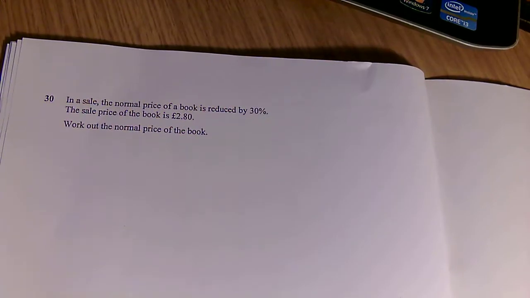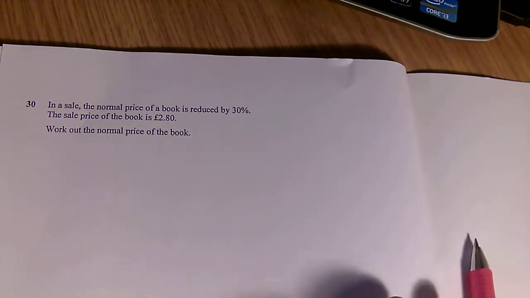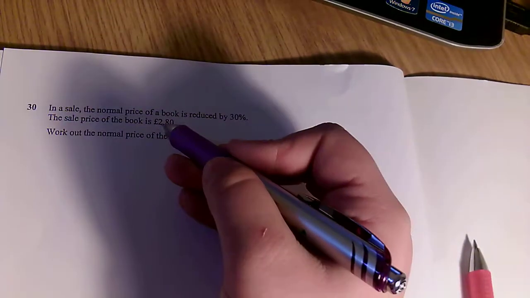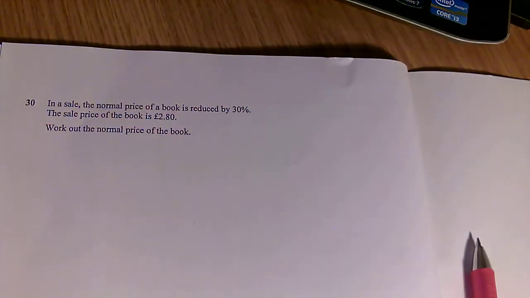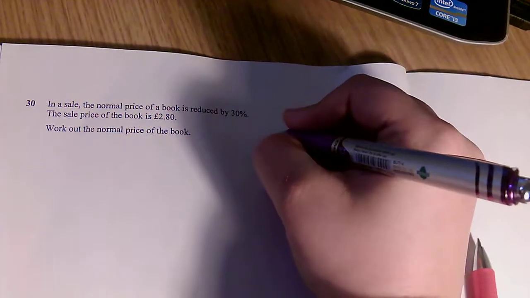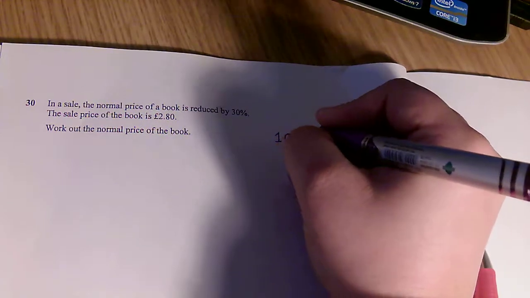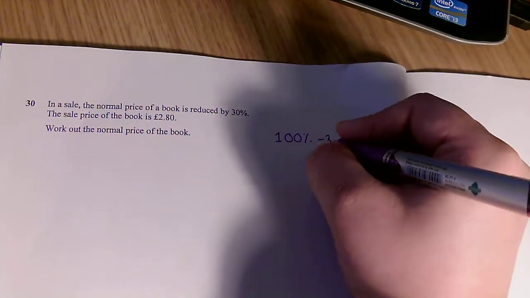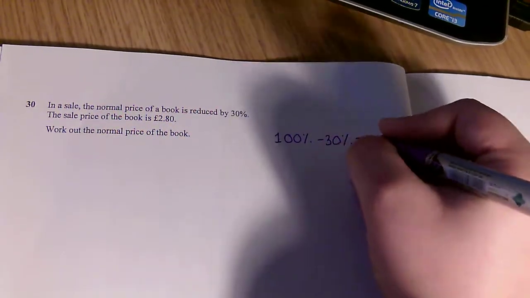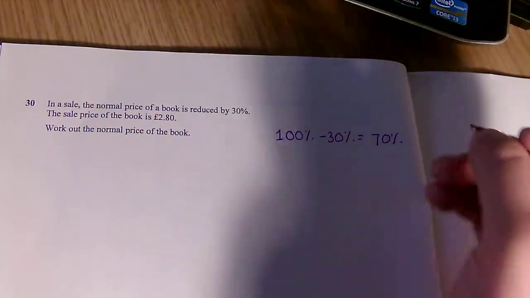Question 30. To finish off with, we looked at these before, but in a sale the normal price of a book is reduced by 30%. The sale price is $2.80. What is the normal price? So if the original price is 100% and we're taking away 30% of it, what we're left with is 70%.